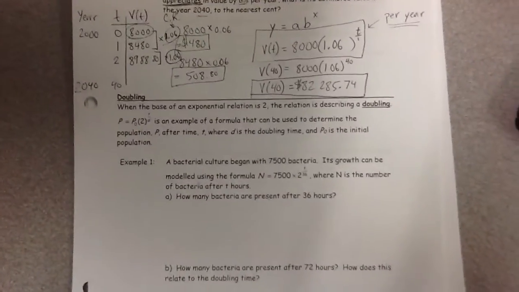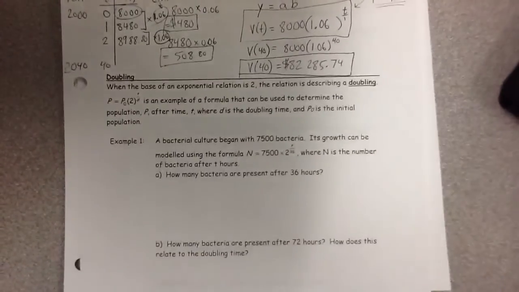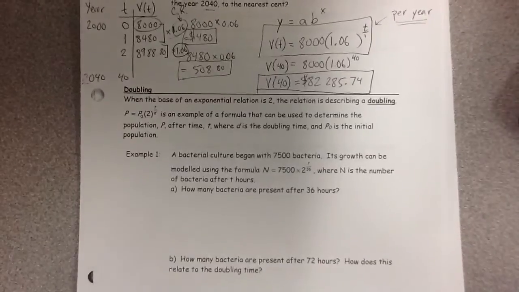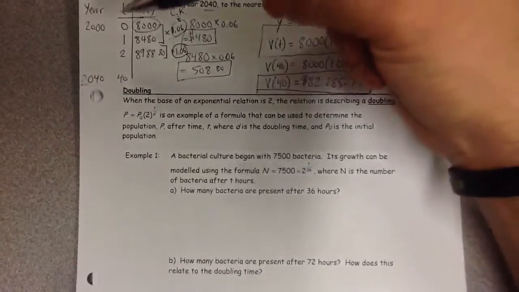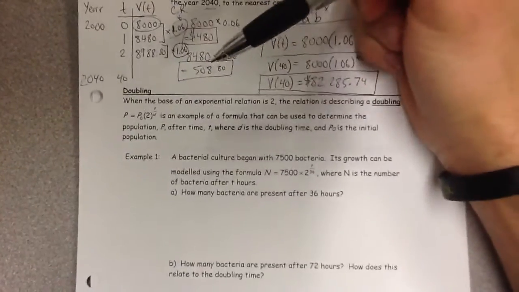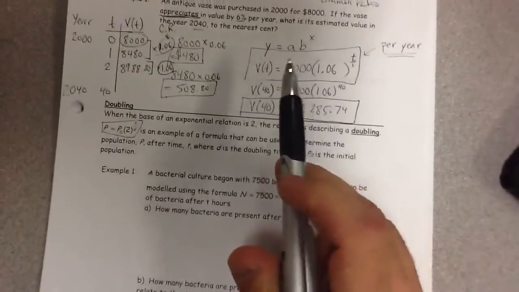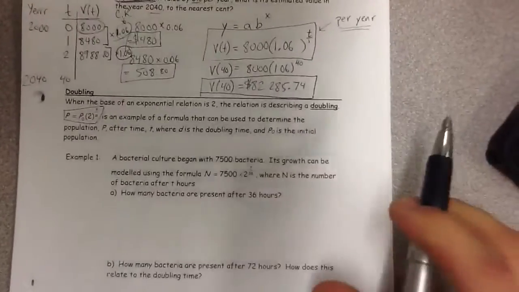The next one deals with doubling time and half-life, and you're going to deal with these things. When you have doubling time, what's happening is that whatever you're dealing with, whether it be bacteria or the vase cost or whatever it is, is doubling every so often. Okay? Now, I don't personally look at these formulas here. What I do is I follow the same formula: y equals a times b to the power of x.